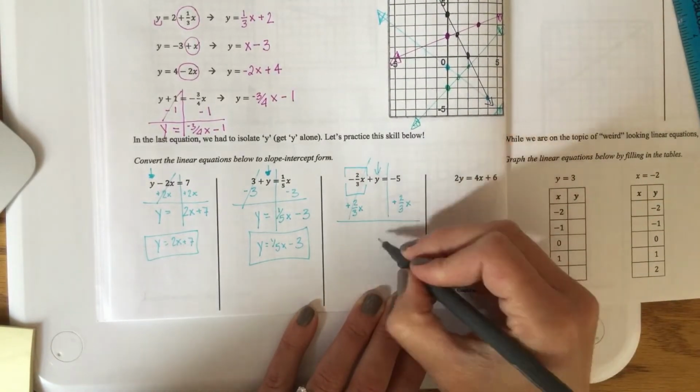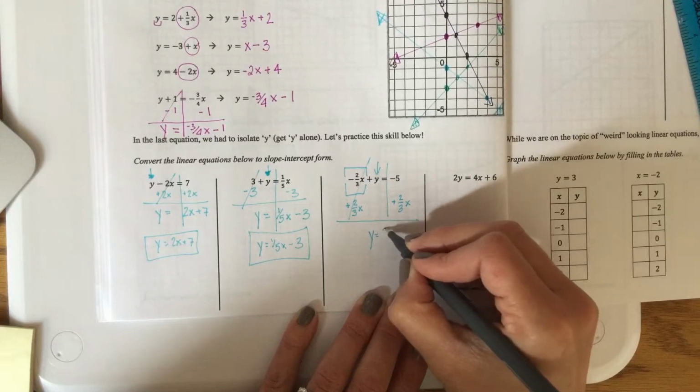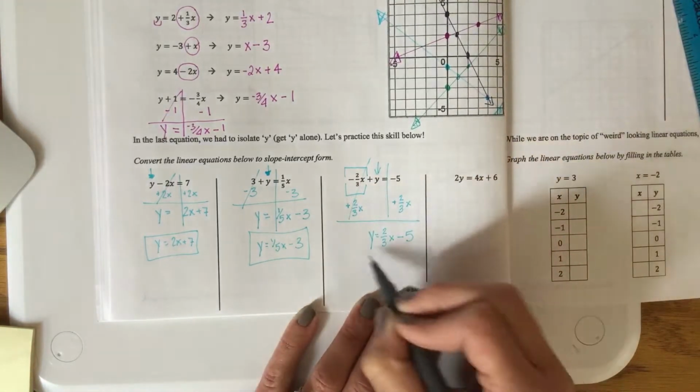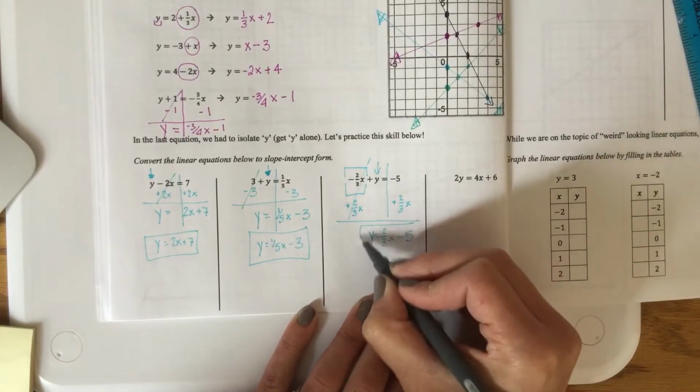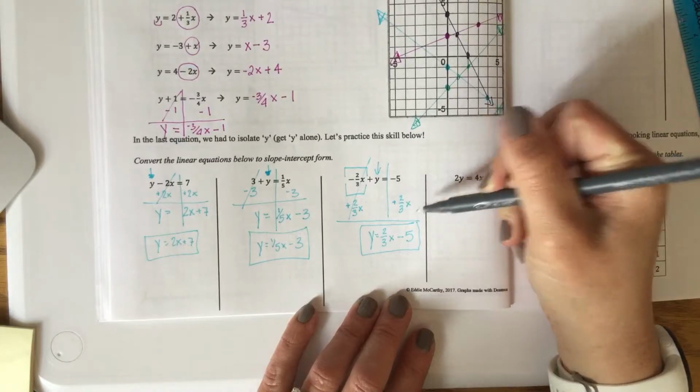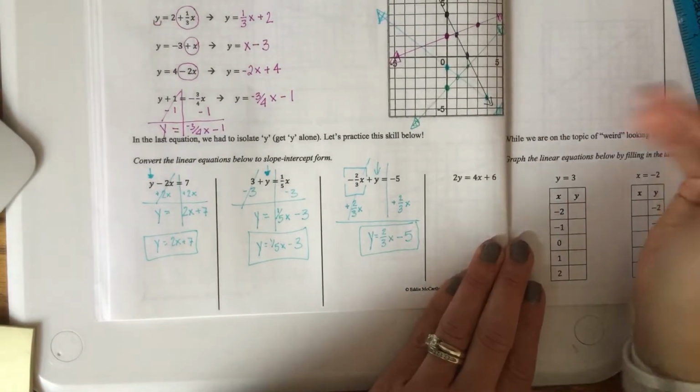So then those cancel. We end up with y equals 2/3 x minus 5. I write it in the correct form right away. I know a lot of you might write -5 plus 2/3 x, but we want it in slope-intercept form.